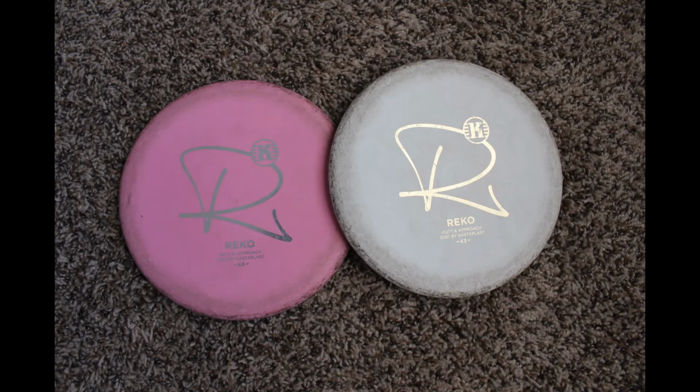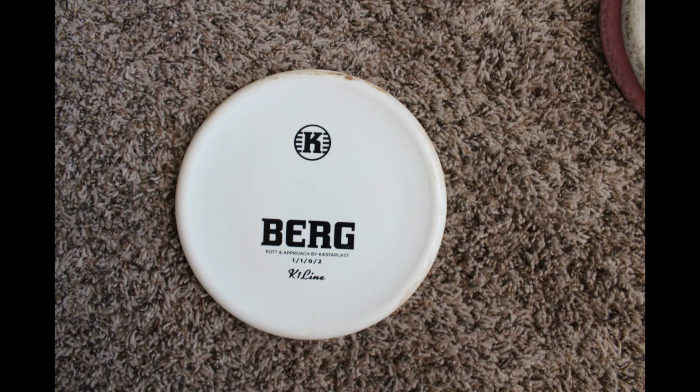And then my approach disc, which I spent a very long time trying to find something like this, is a Berg. If you've never thrown one, they're very unique. It's like throwing a bottle cap, but it's a speed of 1, glide of 1, turn of 0, and fade of 2. So it requires almost nothing for it to get up to speed, and it's not going to turn over.